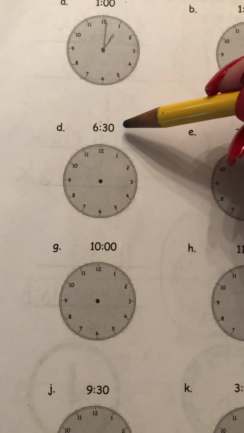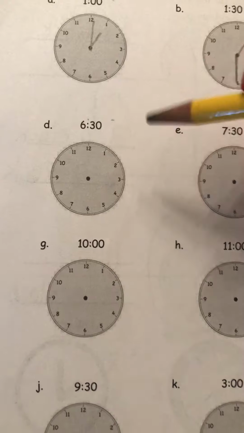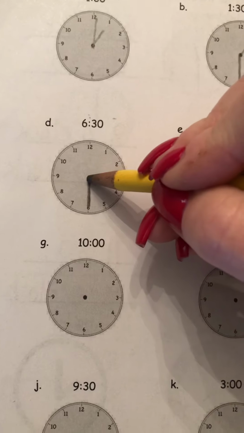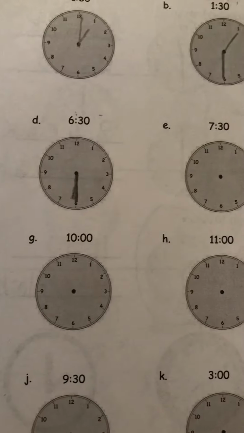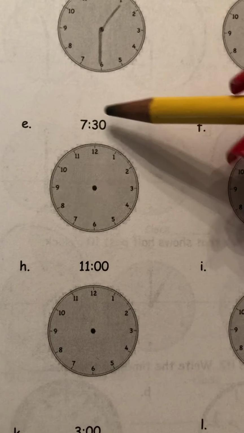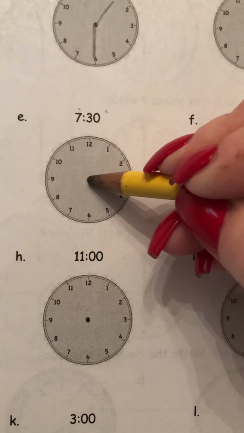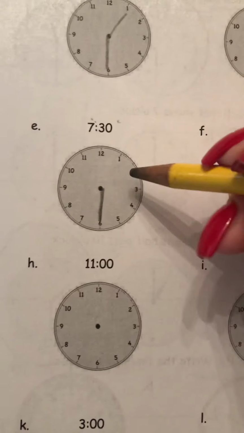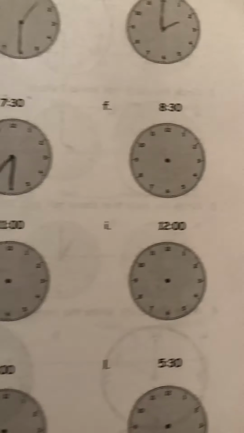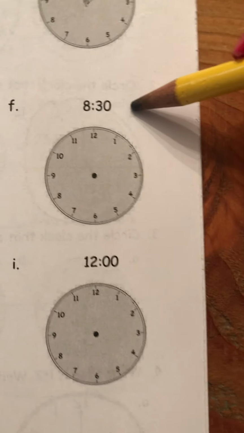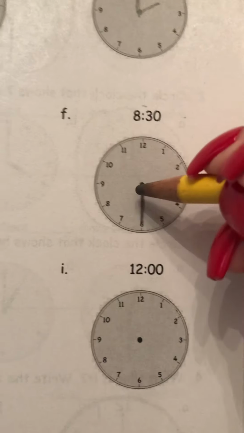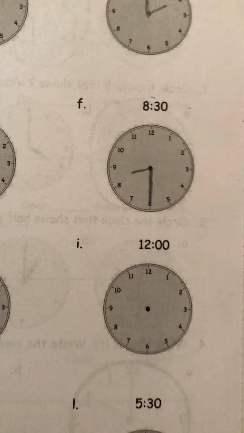6:30, where will our minute hand point? The long hand will point at the 6. And then because our hour is 6, we're going to make our hour hand just a little bit right next to it. If it says 7:30, our minute hand points to the 6, good, and our hour hand points just past the 7. Where again does our minute hand point when it says 30? To the 6, good job. And this time we're going to point just past the 8 with our short hand or our hour hand.